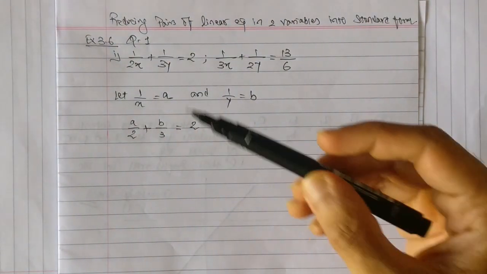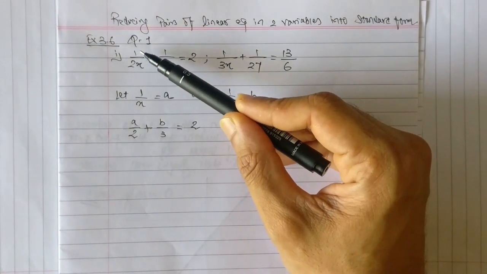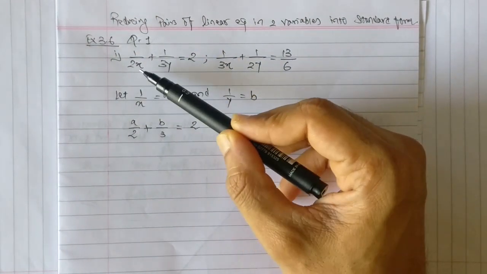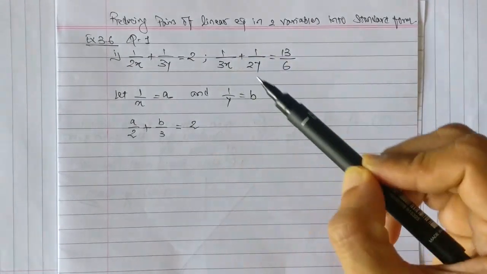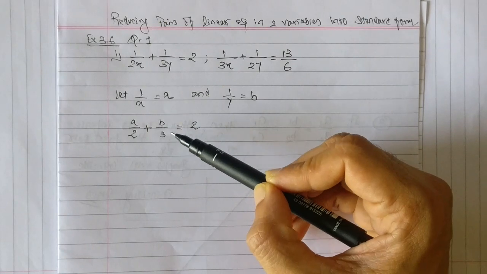Did you see what I did? I took just this 1 by x and replaced it with a. 2 is still in the denominator. I took this 1 by y and replaced it with b. 3 is still in the denominator.